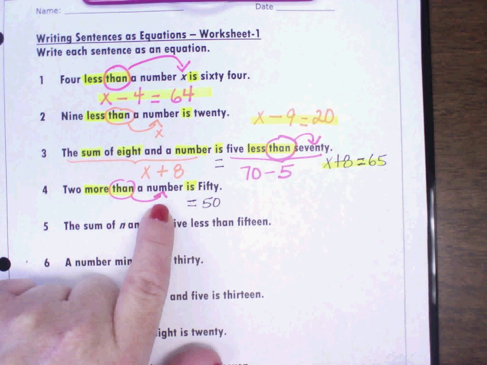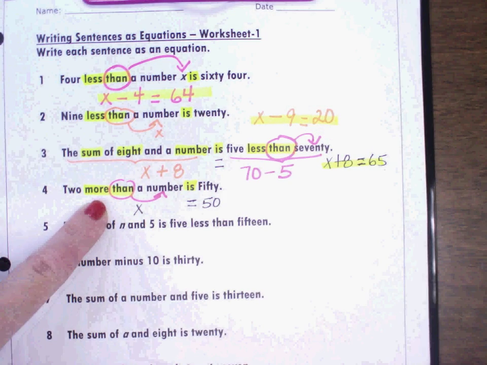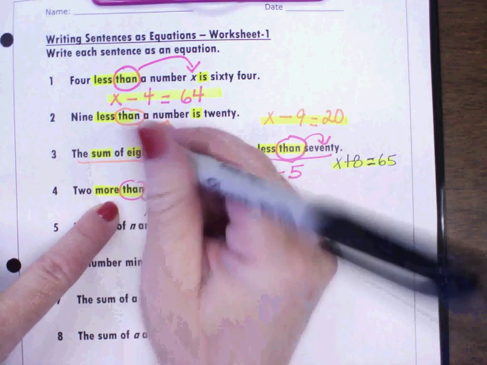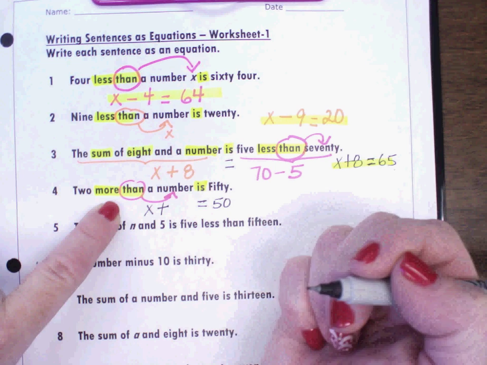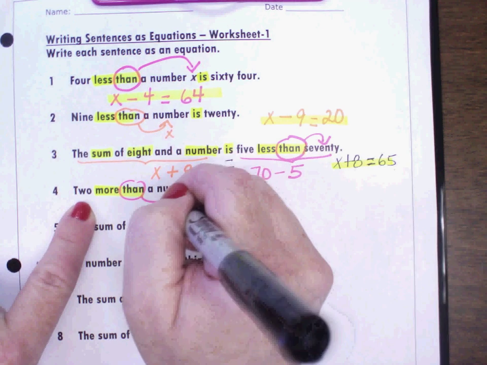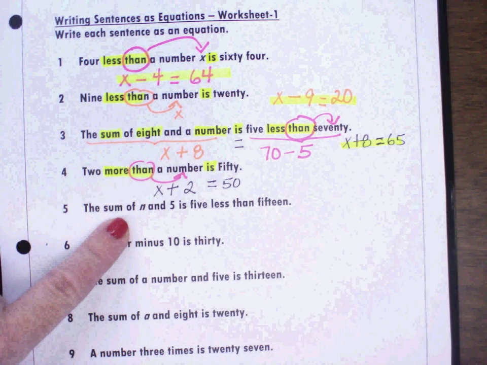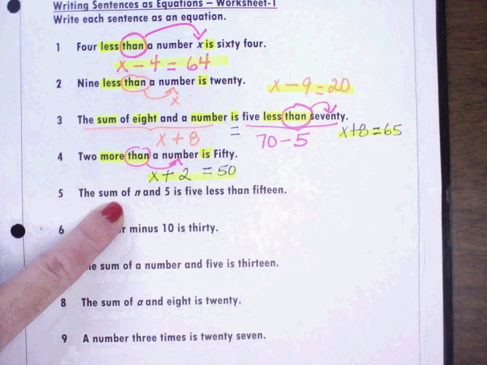That goes first. Do you know the number? So what is it? X. You know that it's more than, so what math operation would that be? Adding. And how much are you adding? 2. So x plus 2 equals 50.